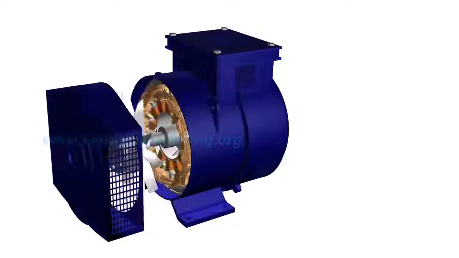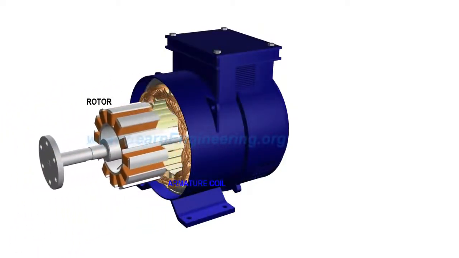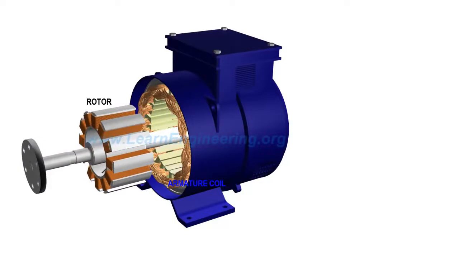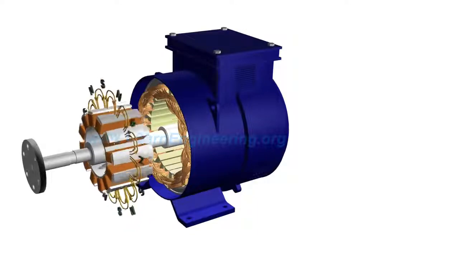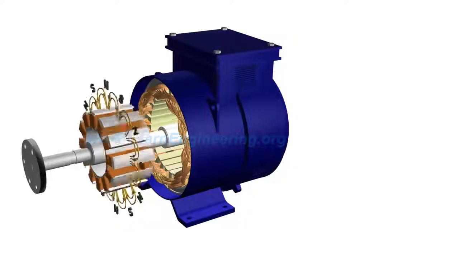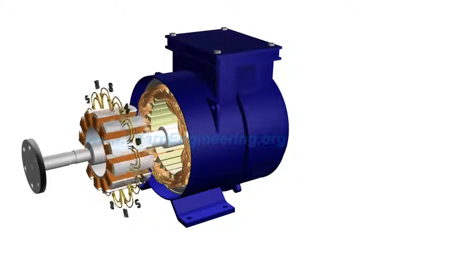Rotor and armature coils are the two main parts of an alternator. Rotor produces a rotating magnetic flux. Armature coils are stationary, and the rotating magnetic flux associated with the rotor induces electricity in the armature coils.